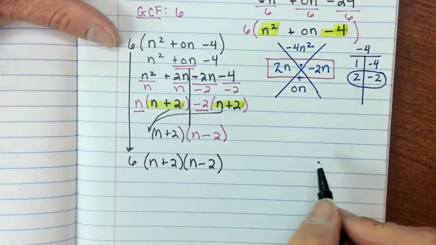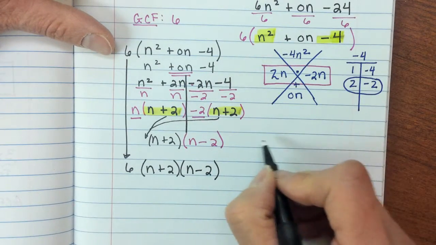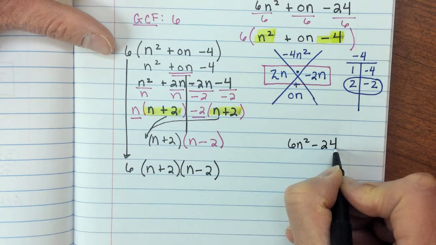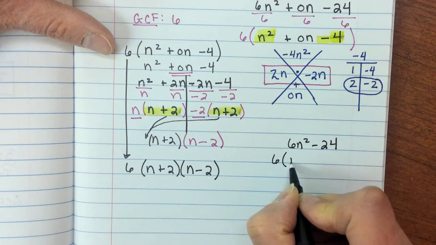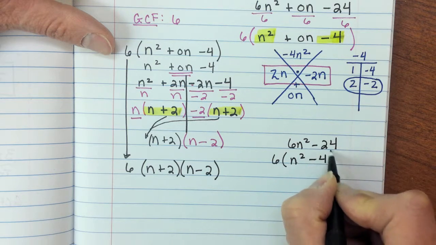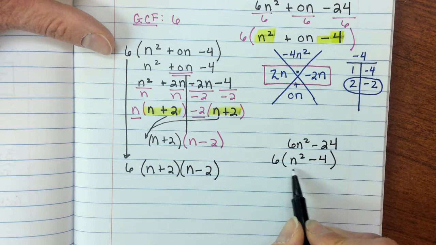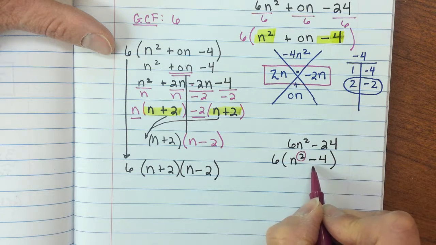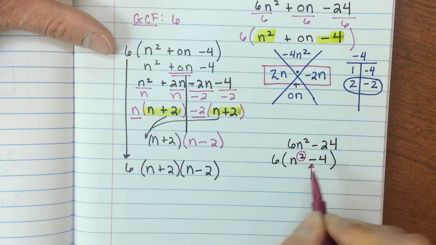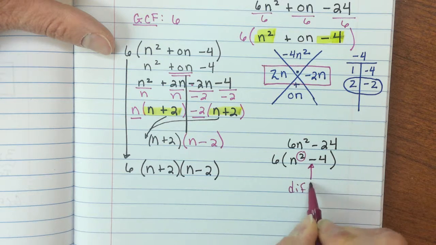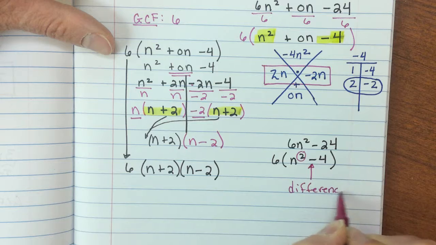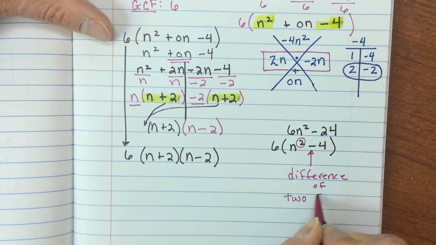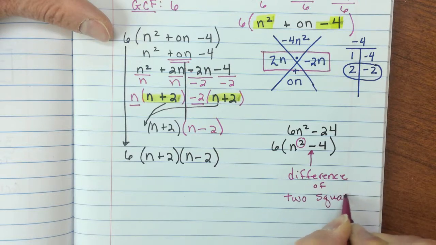So the moral of the story is, when I have 6n squared minus 24, if I factor out that 6, I have to realize that this here is a quadratic, and this here is what's called the difference of two squares.